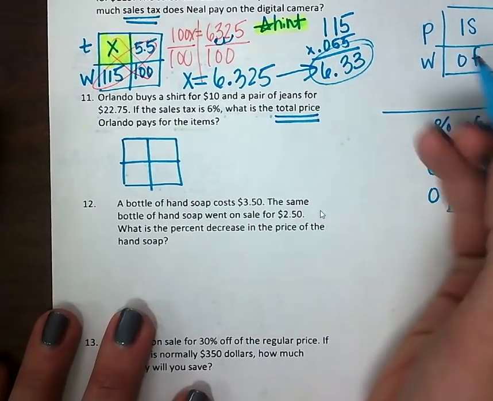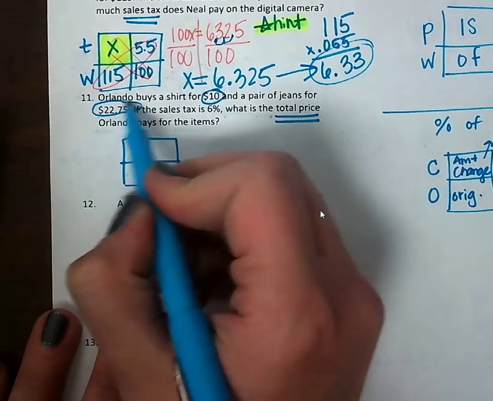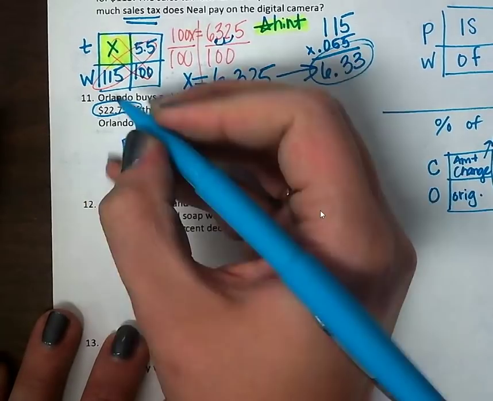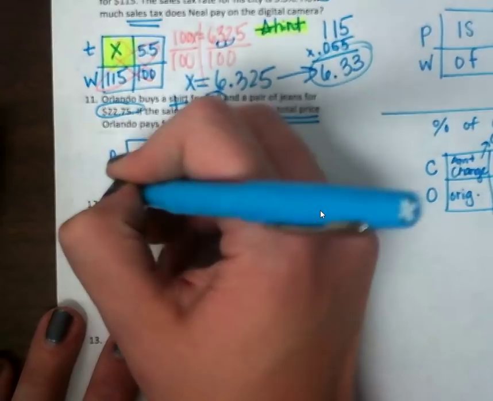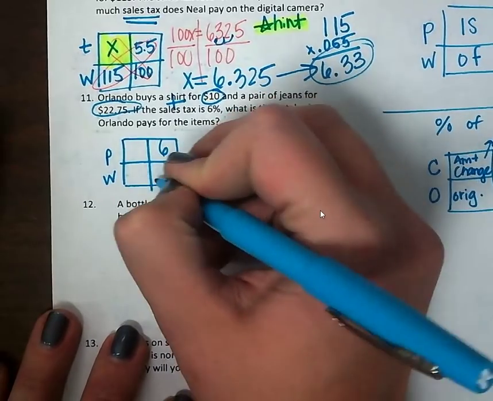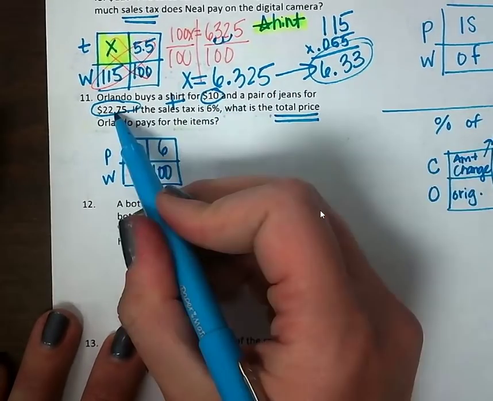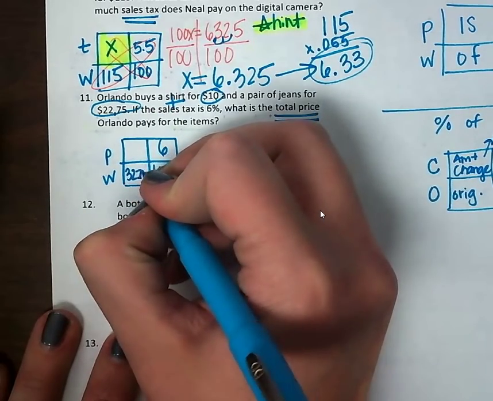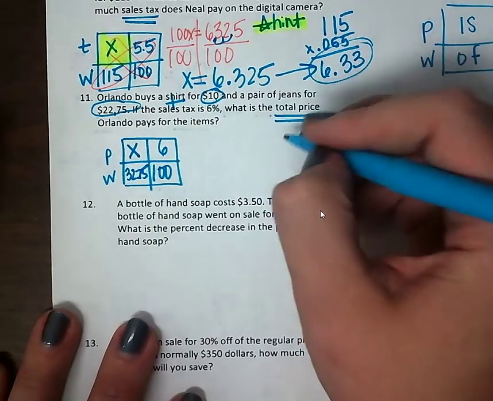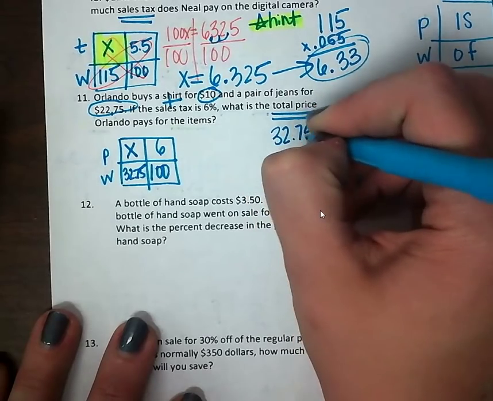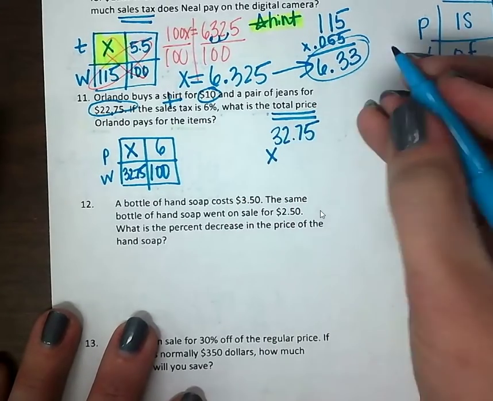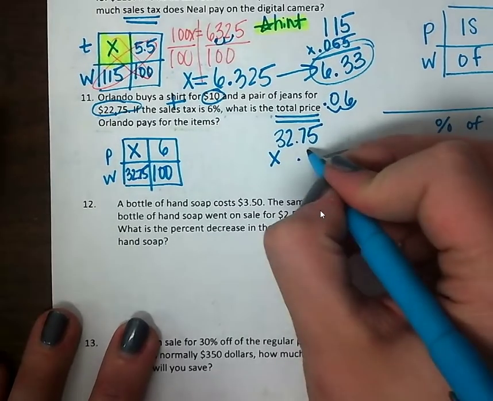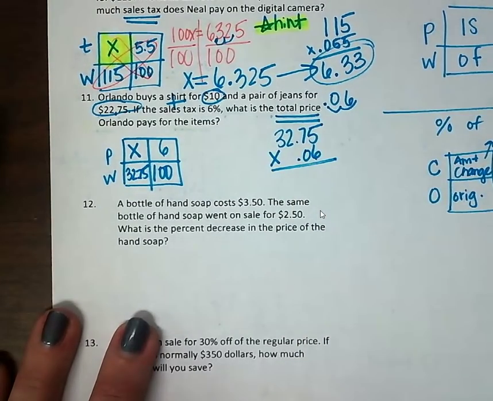If we are purchasing $10 and $22.75, I'm going to add those together. So this is our part and whole, and it's 6% out of 100. So $22.75 plus $10 is $32.75, and I'm looking for the part. Again, I can take my price and multiply it times the decimal. So 6% as a decimal is 0.06. That would get me there right away.